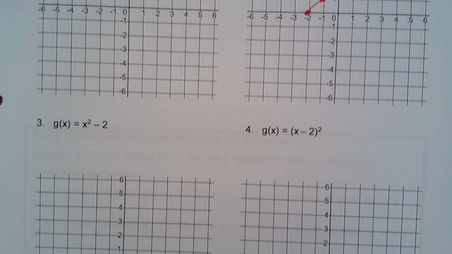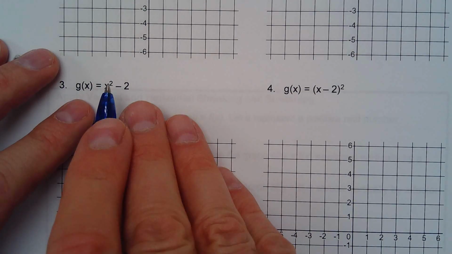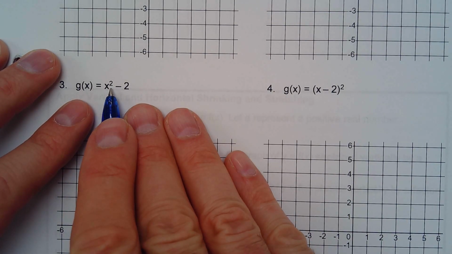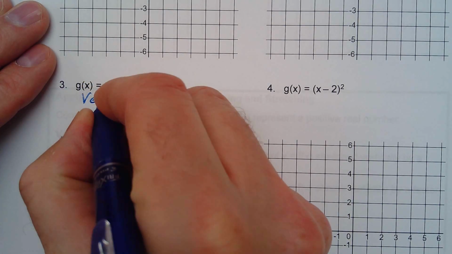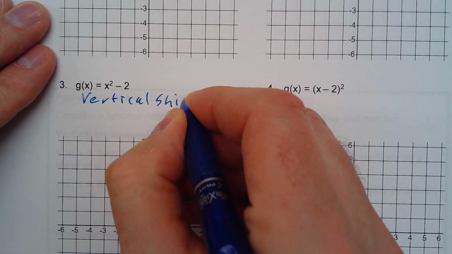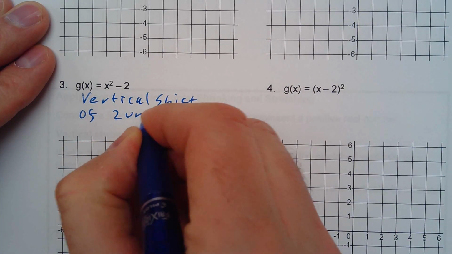Let's try some more. So here we got g of x equals x squared minus 2. And so, again, this is outside of the function, so this is going to be a vertical shift of 2 units down.